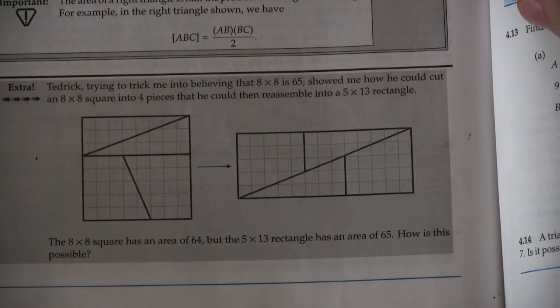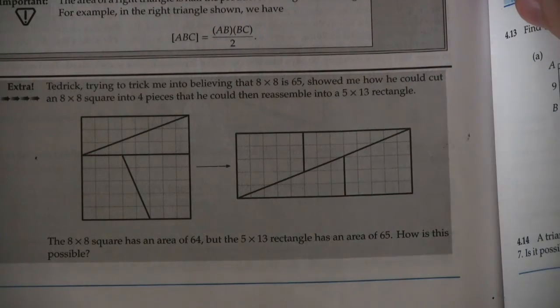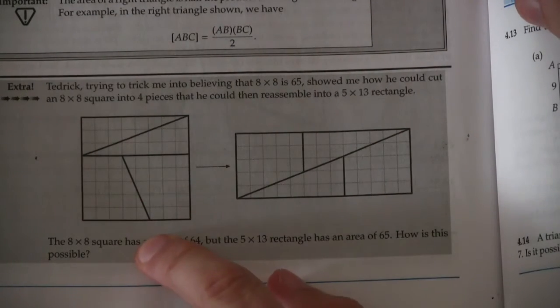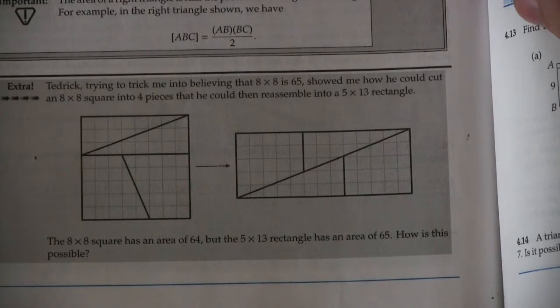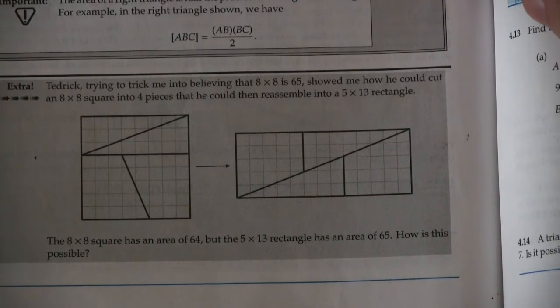How can 8 by 8 be 65? Right. How can an 8 times 8 be 65? So how can an area of 64 and an area of 65 be the same? Okay. So this is an interesting problem. What do you think is going on here?